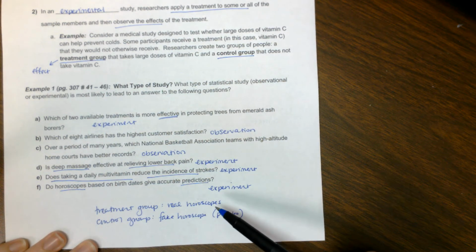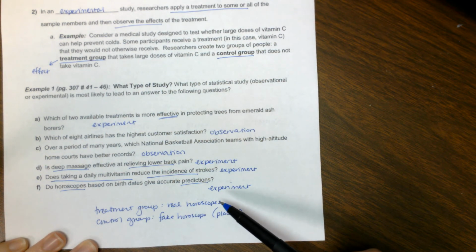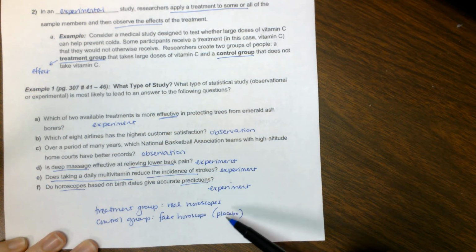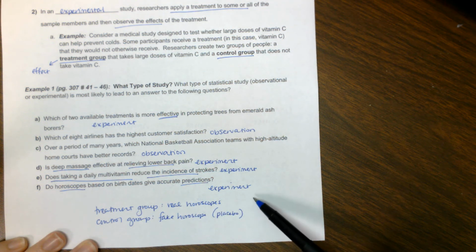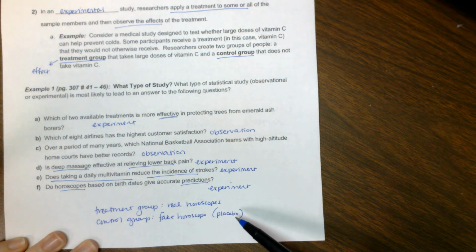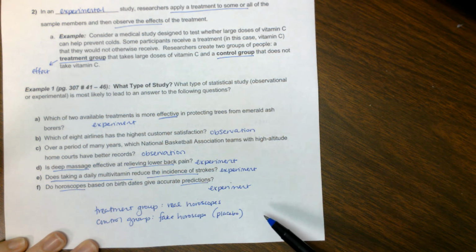So you're testing whether people just make it happen or whether it's something that's actually true. If someone receives a real horoscope and it all comes true, awesome. If someone receives a fake horoscope and that one all comes true as well, it gives less meaning to the real horoscope.